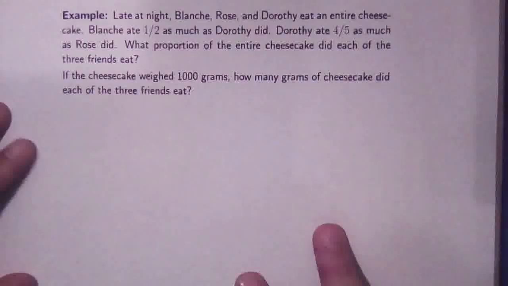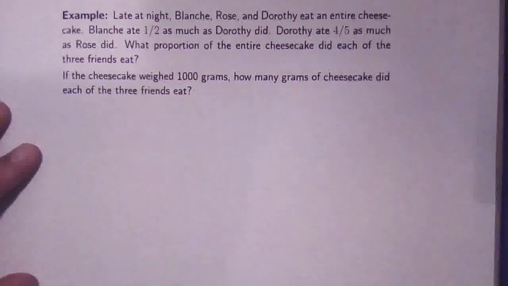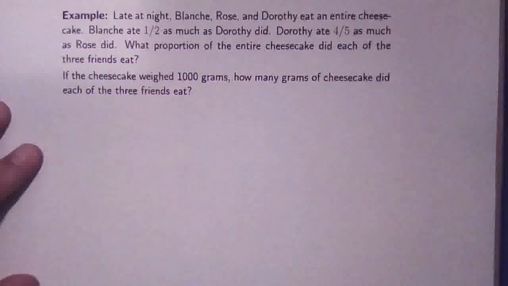In this video, I'm going to solve a word problem involving multiplicative comparisons. We're comparing the amounts that Blanche, Dorothy, and Rose ate. Blanche ate half as much of the cheesecake as Dorothy, and Dorothy ate 4/5 as much as Rose.